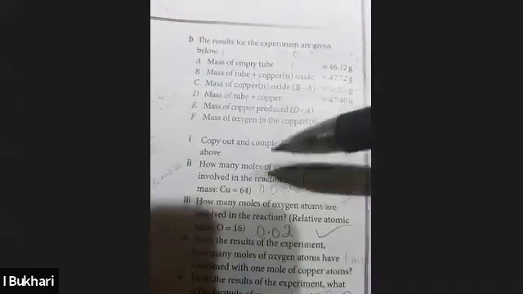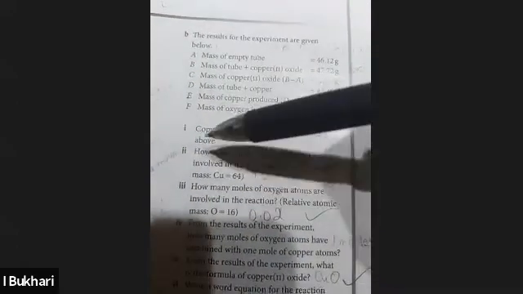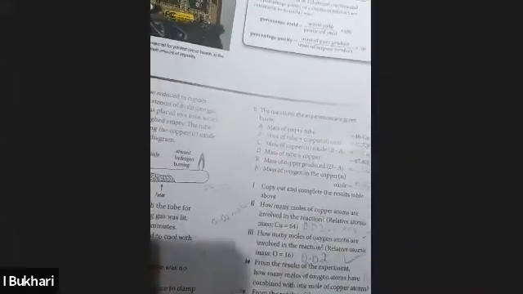Now, copy out and complete the results table above. Okay, that we have already done. How many moles of copper atoms are involved in the reaction? Now, if we want to find out the number of moles of copper, what are they asking us to do?